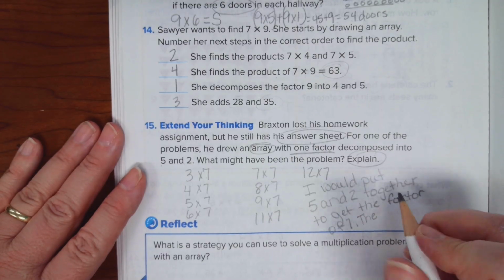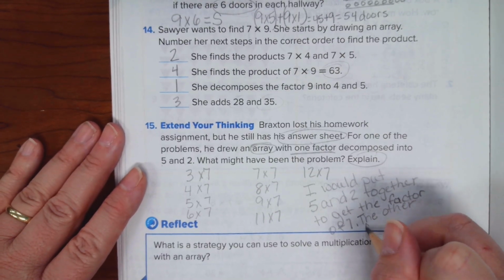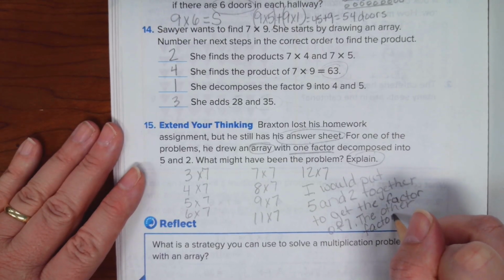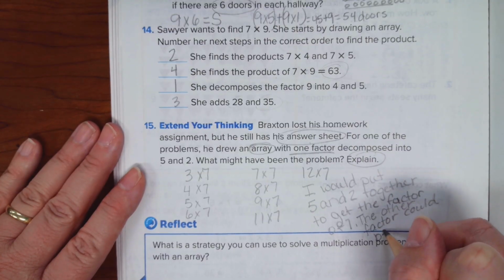Then the other factor could be anything, really.